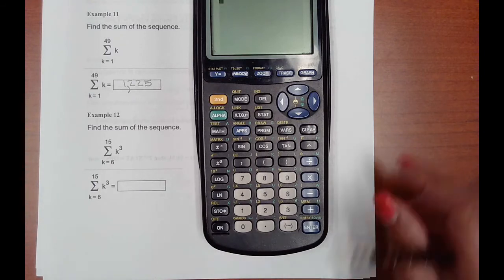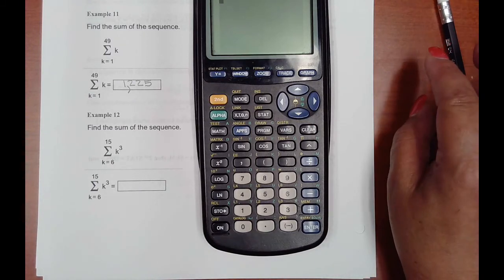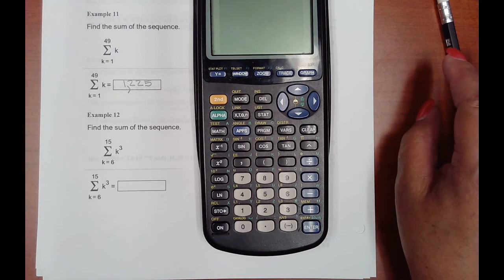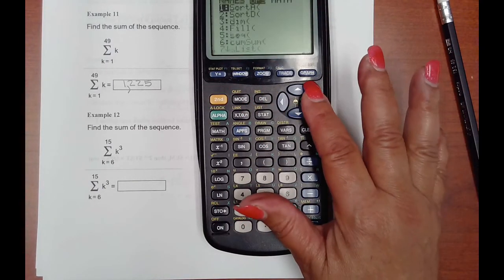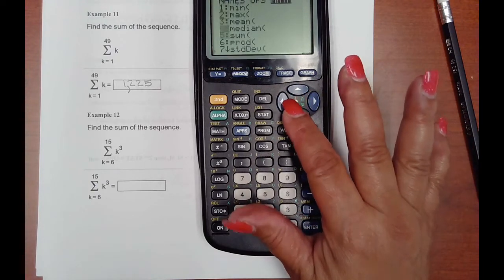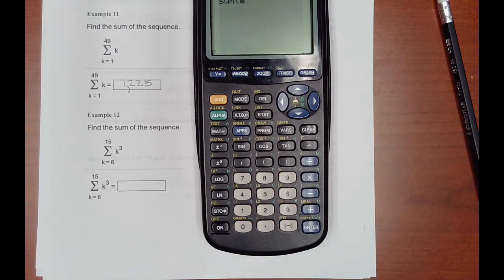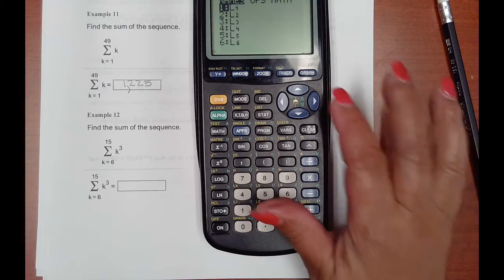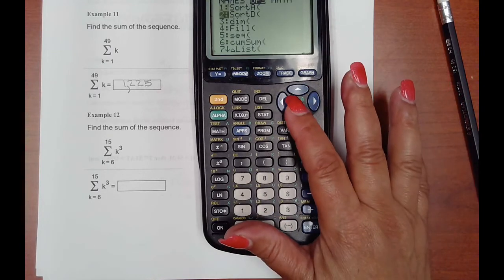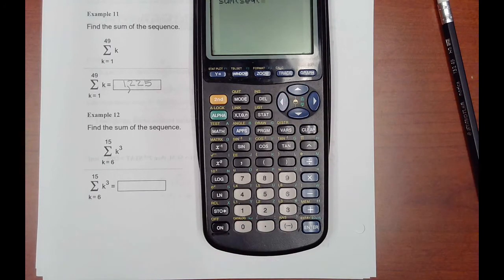This time we're going to be doing the summation of k cubed, starting with a k value of 6 and running those values all the way to 15. So we're going to go second stat, tell it that we're doing a summation by pressing sum, tell it that we're doing a summation of a sequence of numbers. So second stat again, over to ops, and we're going to pick sequence and then put in the parameters of the sequence.